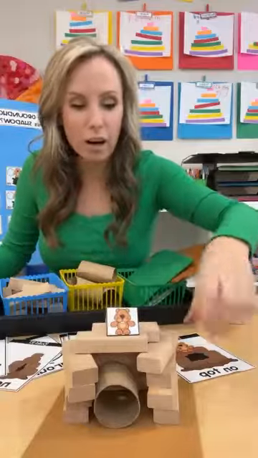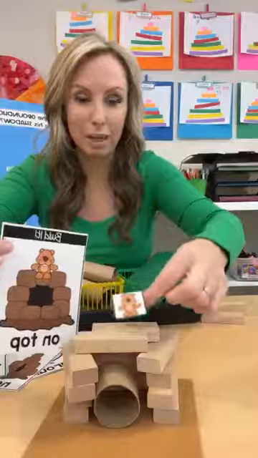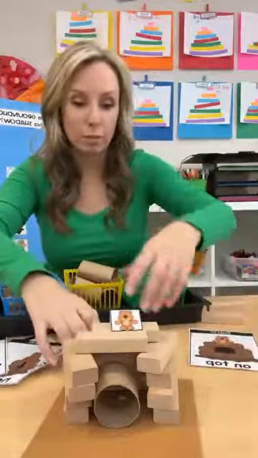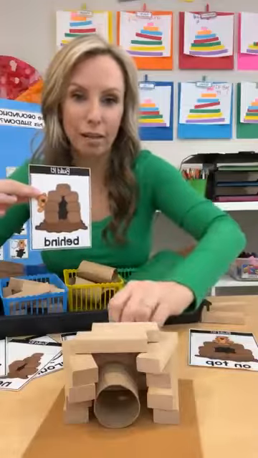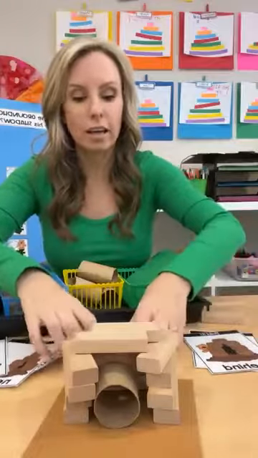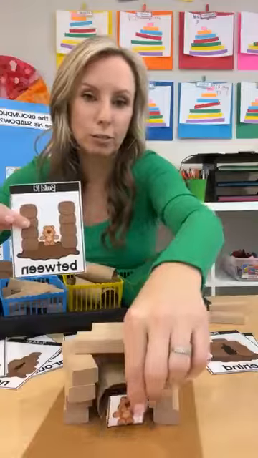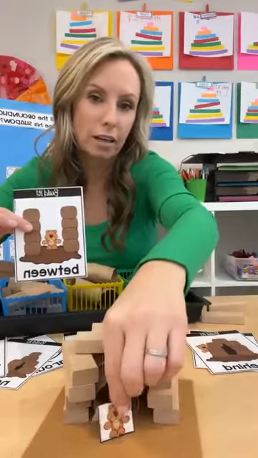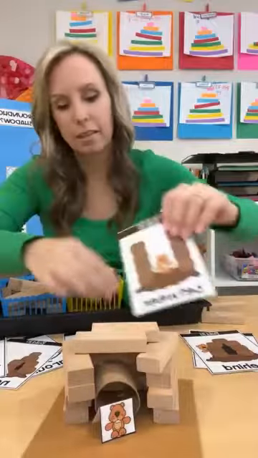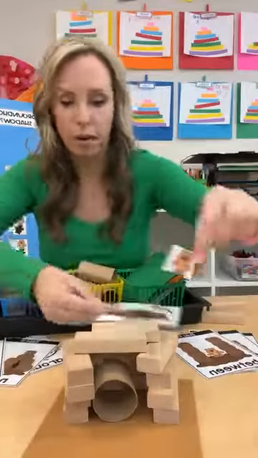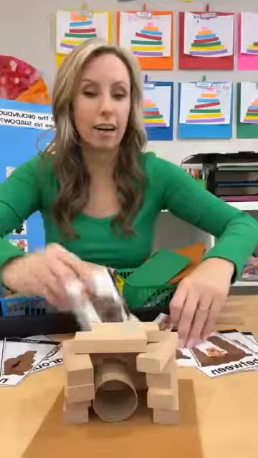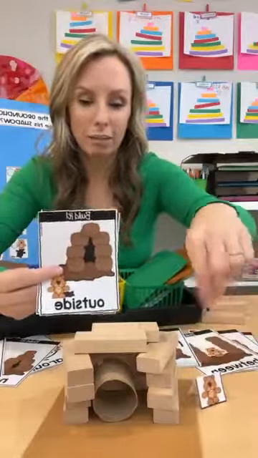So you've got a little groundhog, and you can say this one is on top, or maybe you're doing it for a small group and say, okay, everybody put it behind. Put your groundhog behind, and they have to move it behind. Put it in between something, and now it's in between the sides. Make your groundhog go over, over. Make your groundhog outside. It is outside.